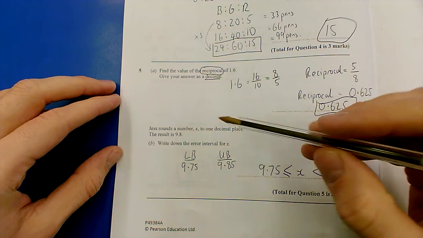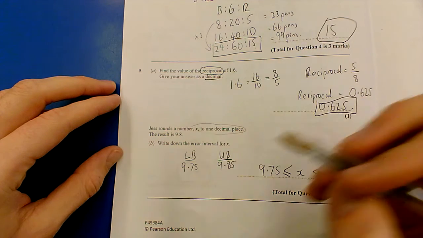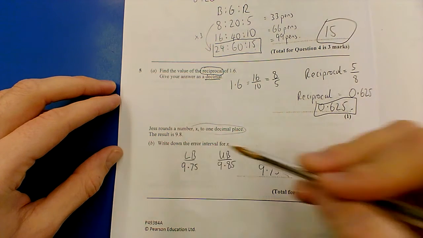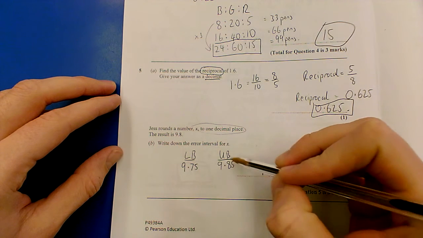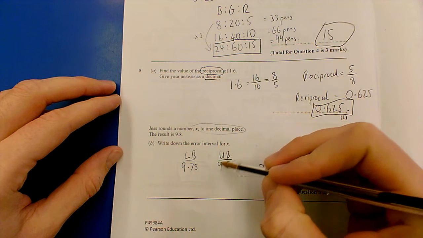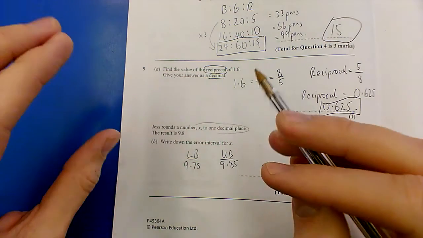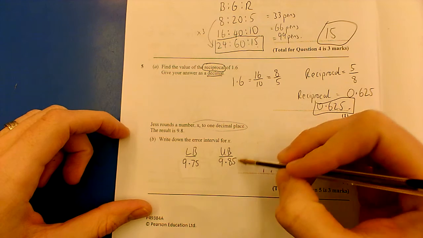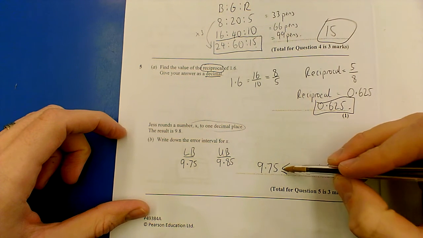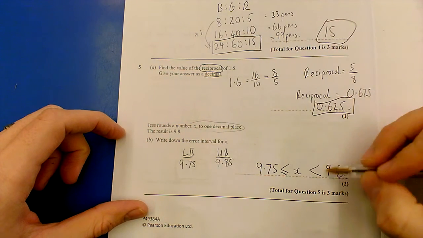Now 5b, as soon as you see that something is rounded to a certain degree of accuracy, there's a strong chance it's to do with bounds. Now if it's to one decimal place and the result is 9.8, the smallest that can be is 9.75, and the biggest it can be, some people are sometimes a bit wary putting this in because they think 9.85, that'll round to 9.9. But in this case, we're going 0.05 either way, so our lower bound is 9.75, our upper bound is 9.85, and then in the inequality I can use the signs to show that I'm including 9.75, but it's going to be less than 9.85.